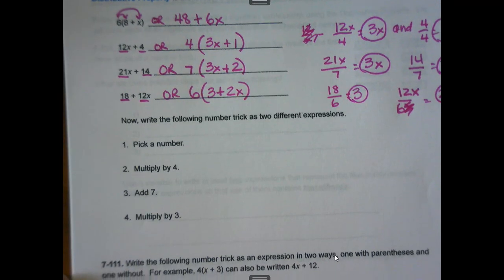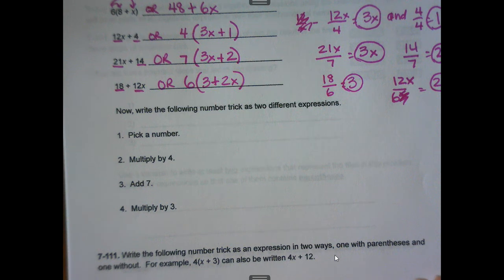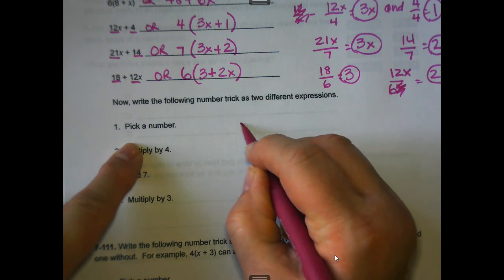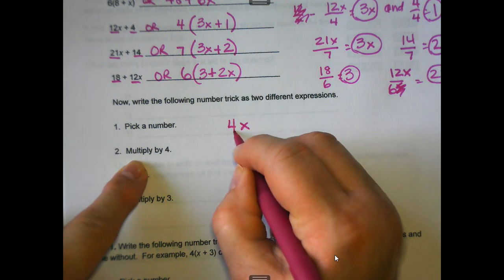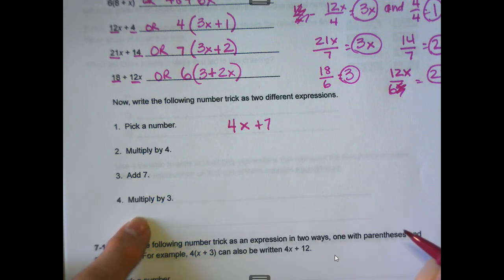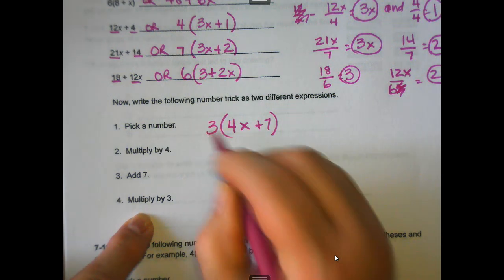And then it asks us to write the following number trick as two different expressions. So this would be, pick a number, so that would be x, multiply by 4, so I could put 4 in front of it, add 7, and multiply by 3. So I could do it like that.